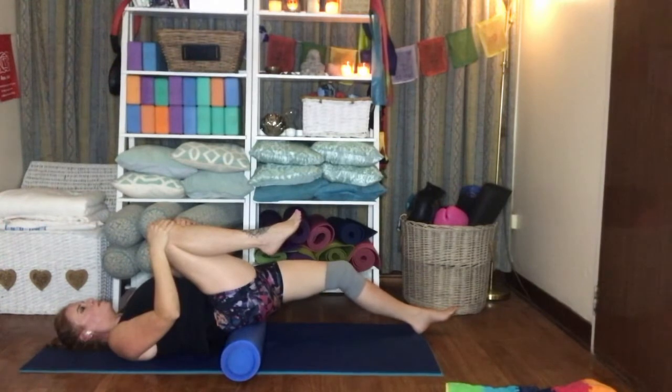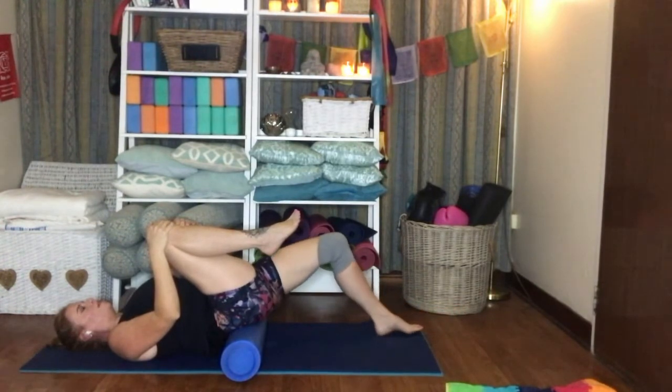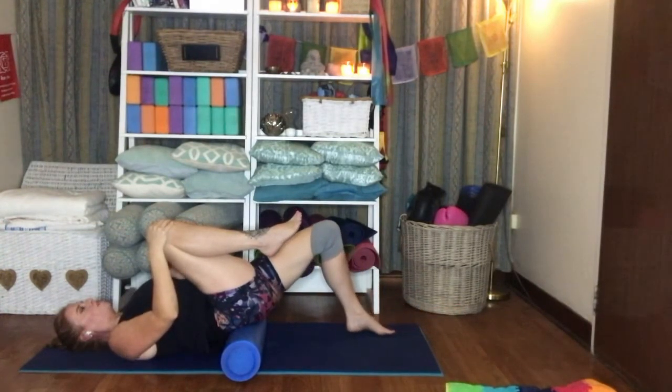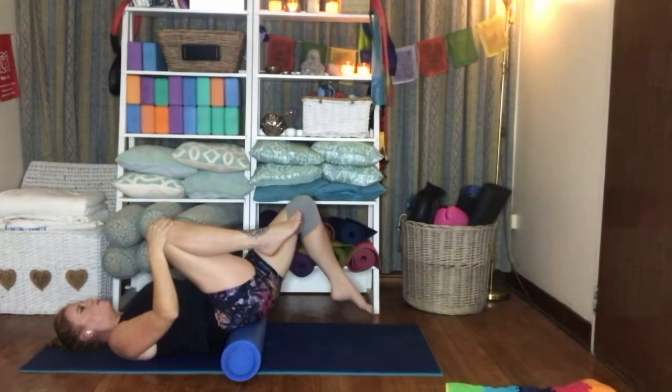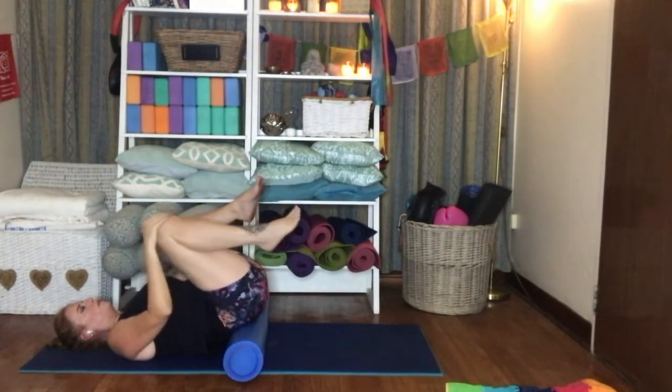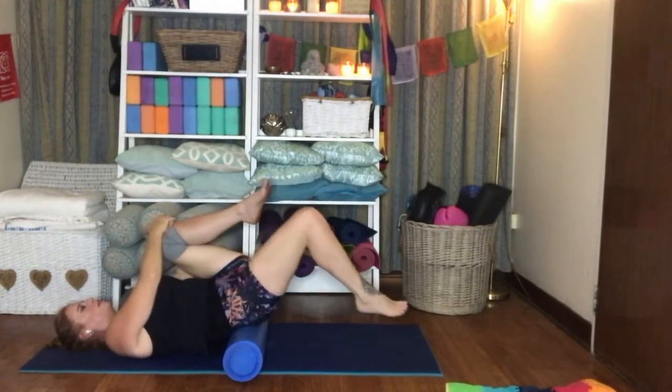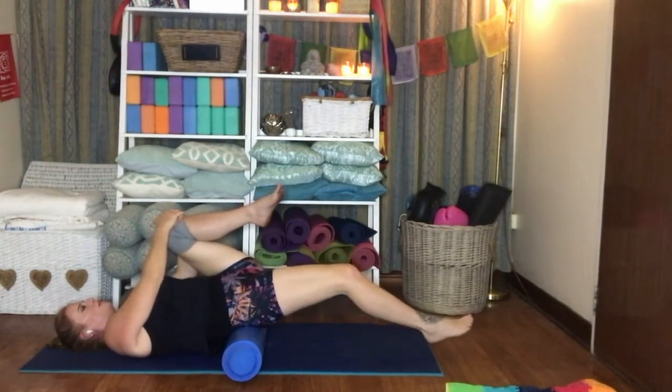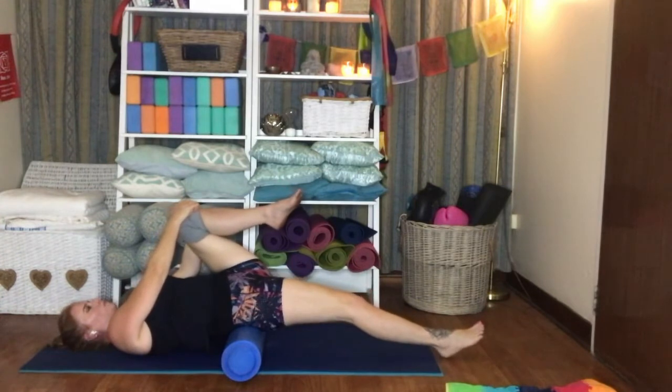Slowly bending that left leg, letting that flexor come back nice and slowly, controlled. Bring that left leg up and extending the right leg out along the mat. Drawing that left leg in towards the chest.